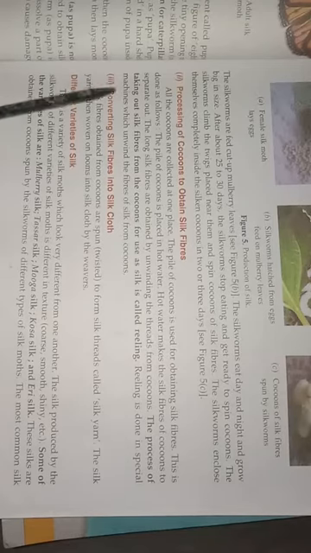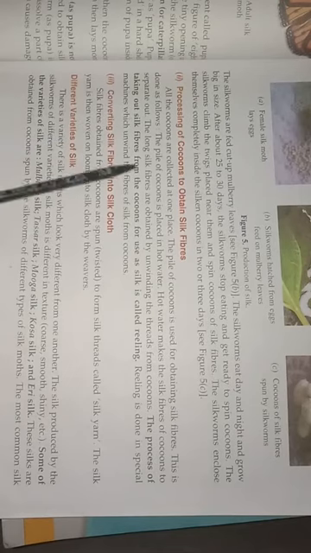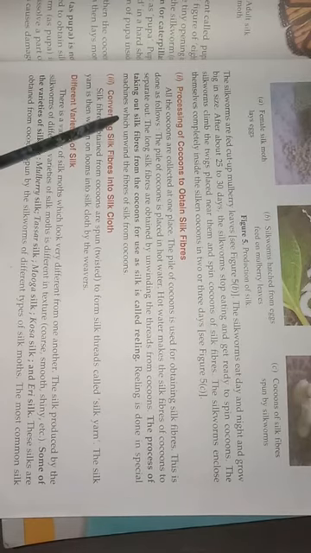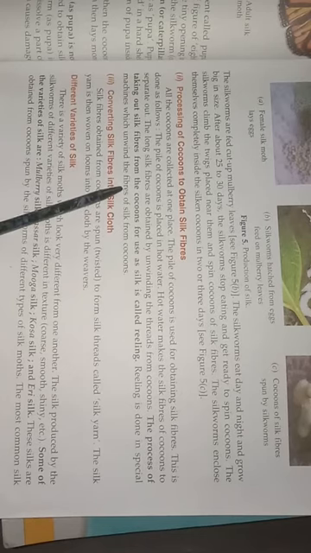The process of taking out silk fiber from the cocoon for use as silk is called reeling, and the process by which we take out the silk thread from the cocoon is known as reeling. Reeling is done in a special machine which unwinds the fiber of silk from the cocoon, which means it separates the fiber from the cocoons.